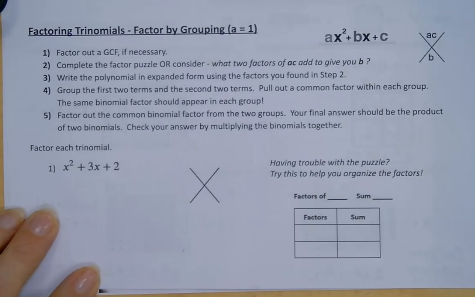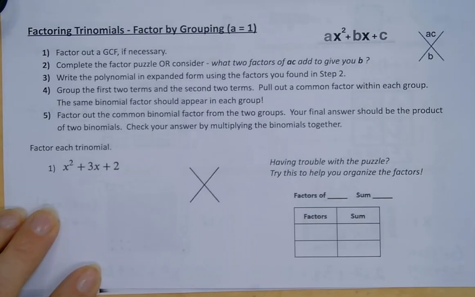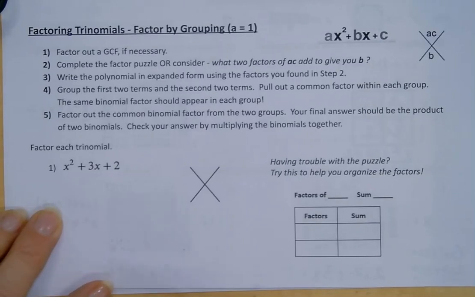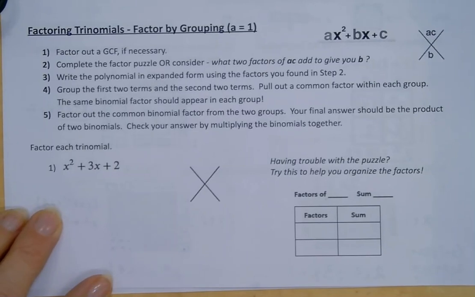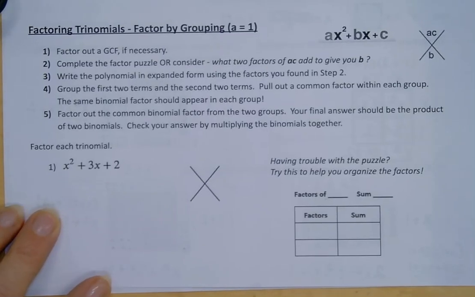All right, so we're going to look at a trinomial. Sometimes actually more than a trinomial, but right now we're going to look at trinomials. First, you always want to keep in mind that you have to look for a greatest common factor, because your life will be much, much easier if you get that greatest common factor out first. That's your number one. Then we're going to call it creating or completing a factor puzzle. Anyway, I'll show you what that looks like.